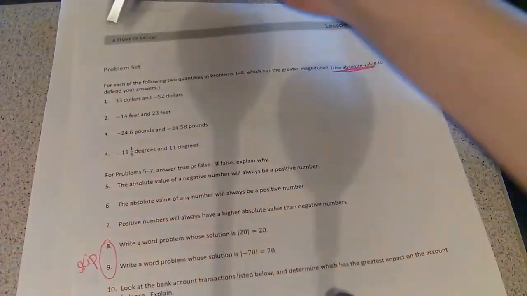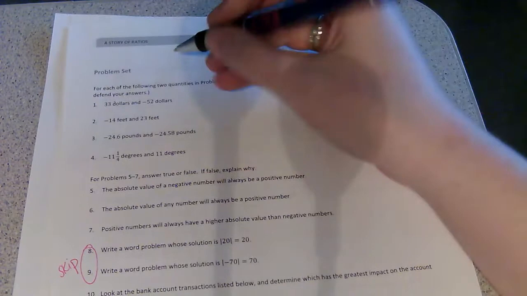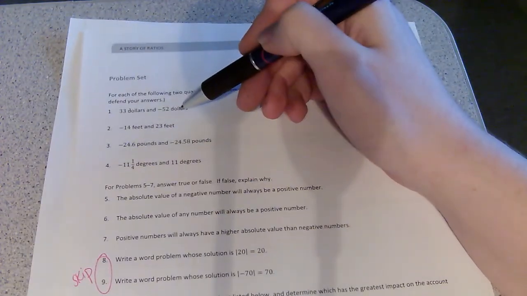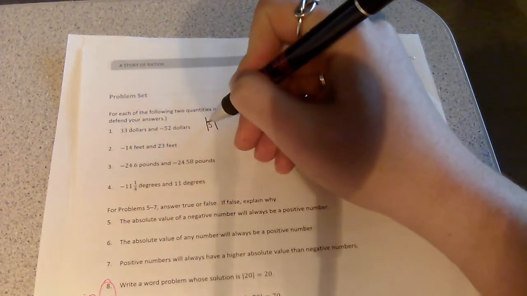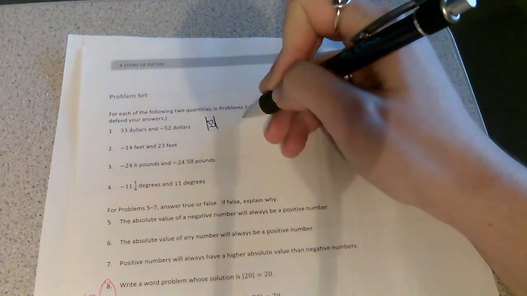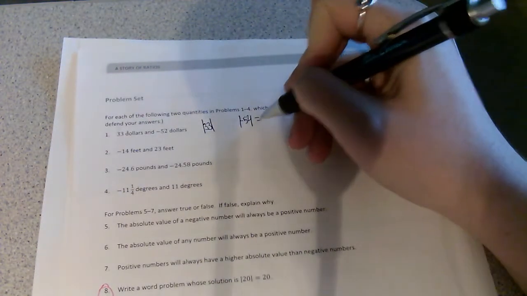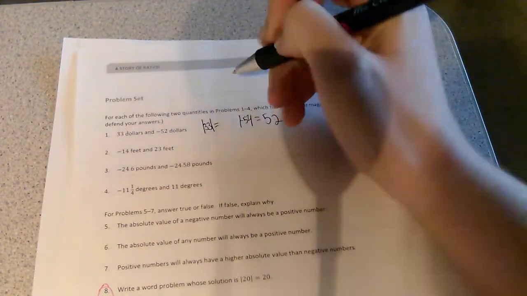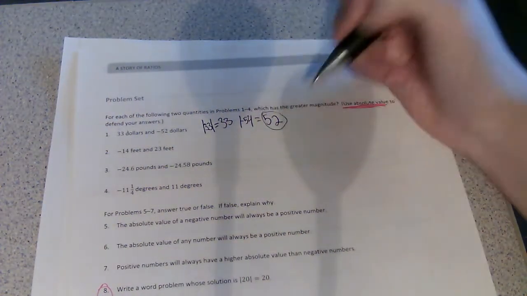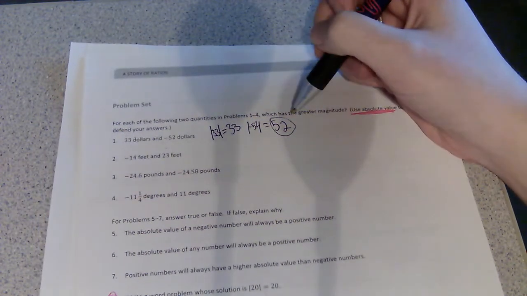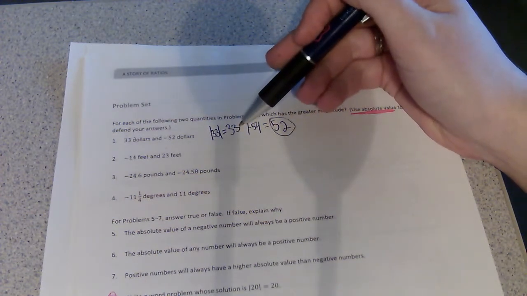So the absolute value of our measure here is 33 and 52. So it doesn't matter that one's a negative, we're dealing with $52. So the absolute value of 52 is 52, and the absolute value of 33 is 33. Which one has the greater magnitude? 52 does, a bigger number to our account. So if we're getting rid of 52, that impacts us more than getting the $33.